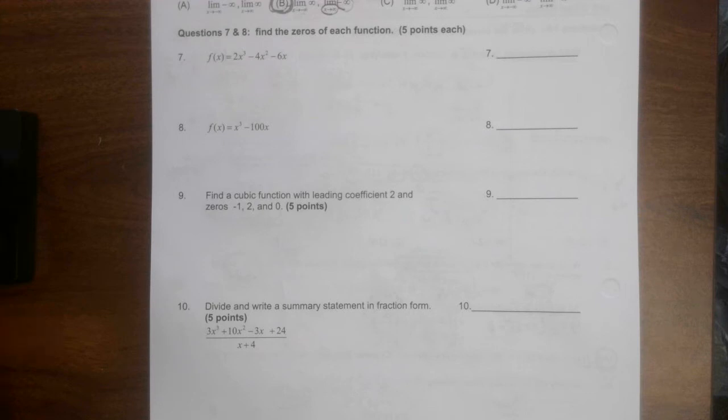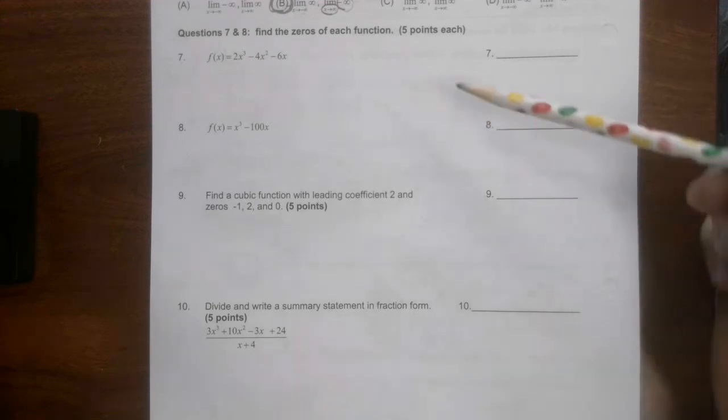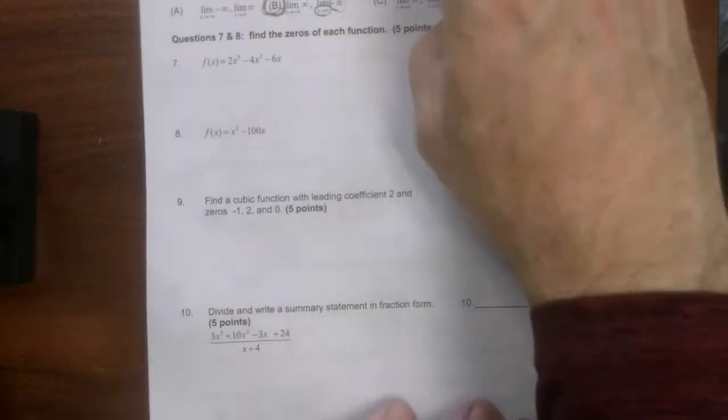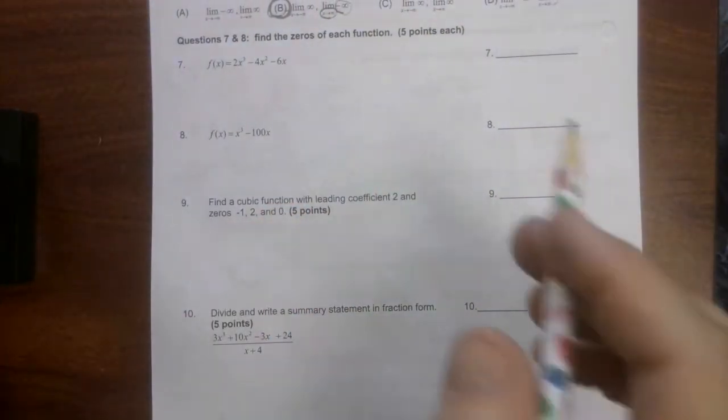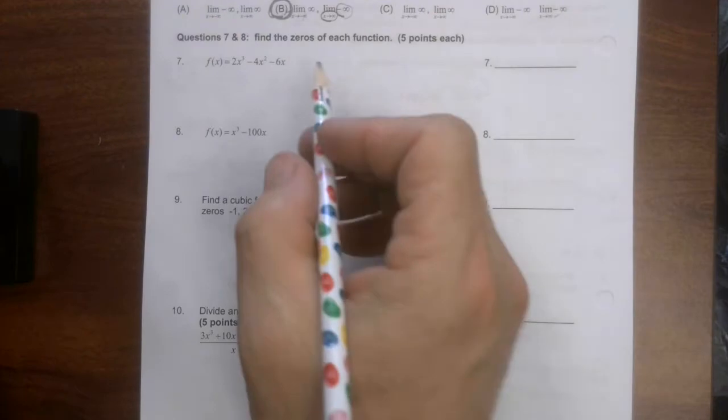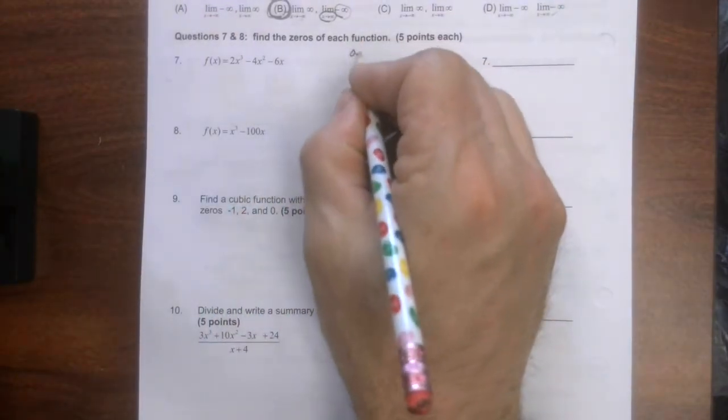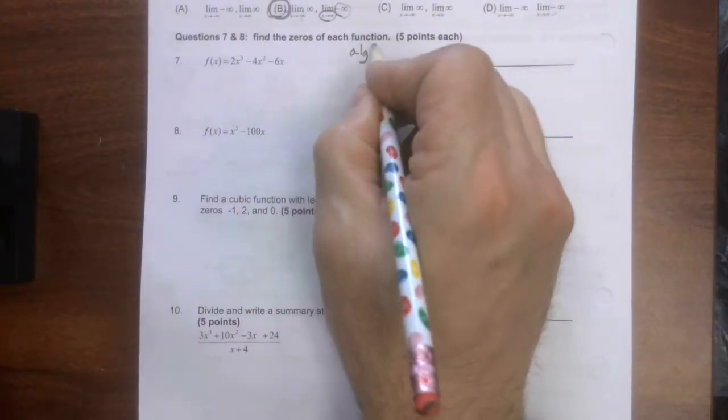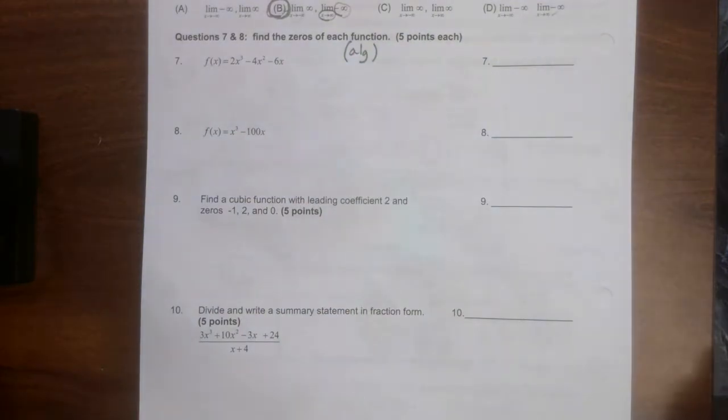Okay, here we go, part 2. I'm going to start with number 7. These problems will not take as long as the previous ones, so here we go. This says find the zeros of each function. Now, when we talked about it, it specifically says use your algebra.